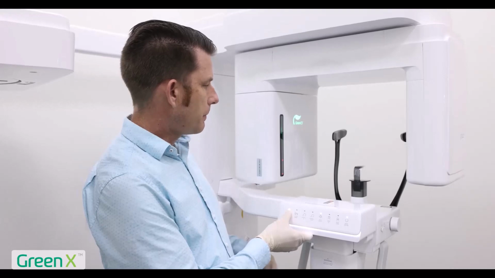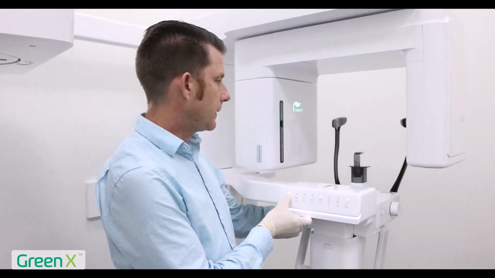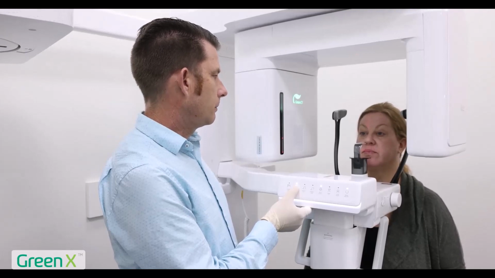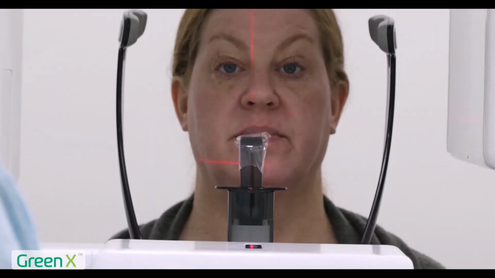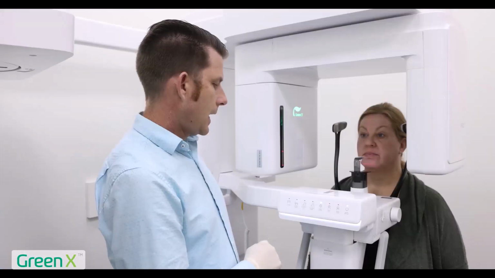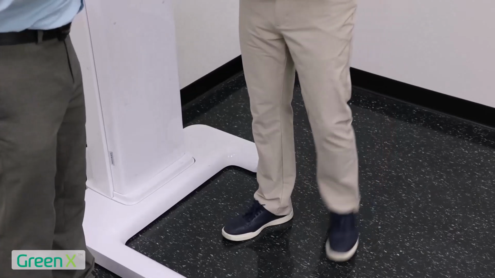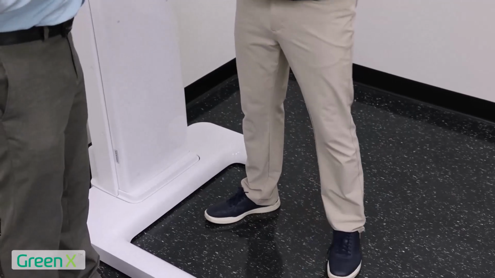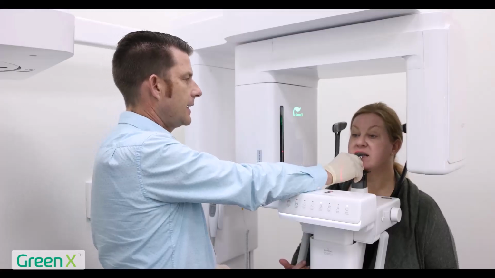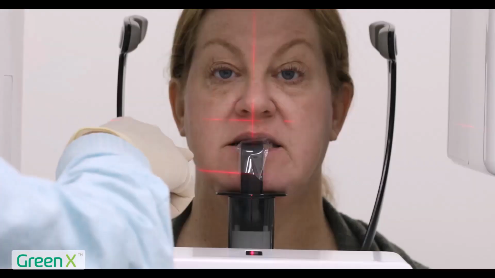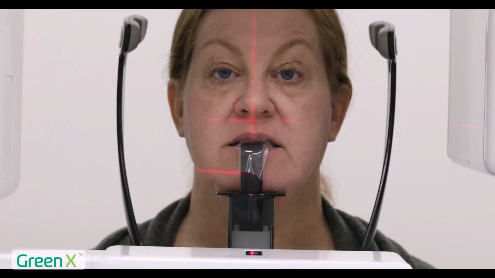So let's raise this up. I'm going to have my patient go ahead and stand over here. Stand up straight and tall for me. I'm going to lower the column down. I'm going to have my patient hold with the palms facing up, feet shoulder length apart. Bring the patient onto the bite stick and bite in the bite stick groove. And I'm going to make sure their chin is firmly on the chin rest.